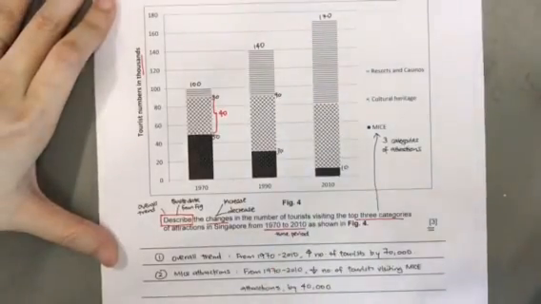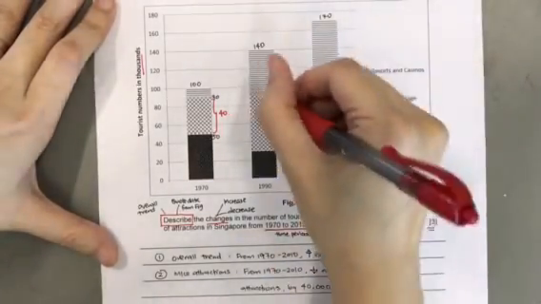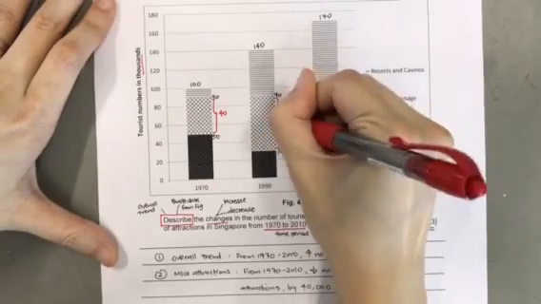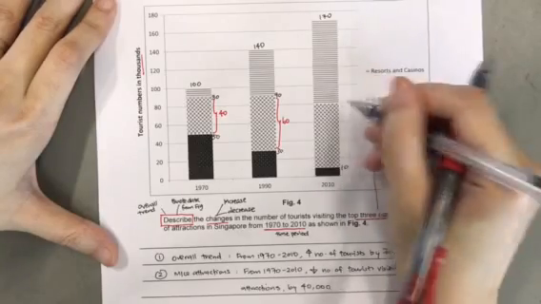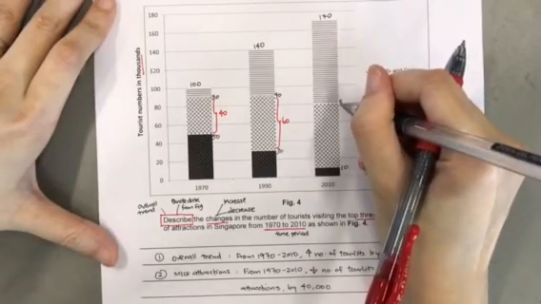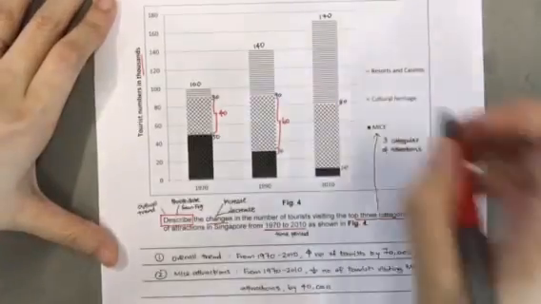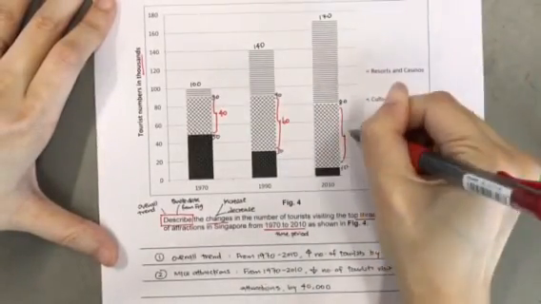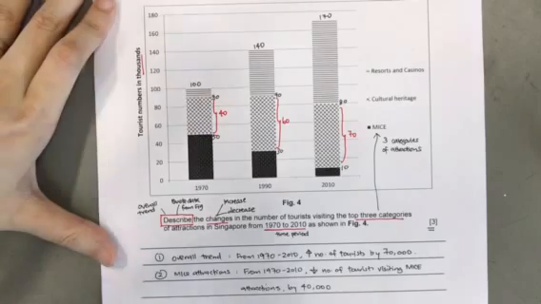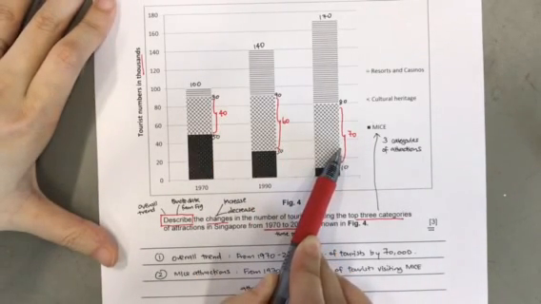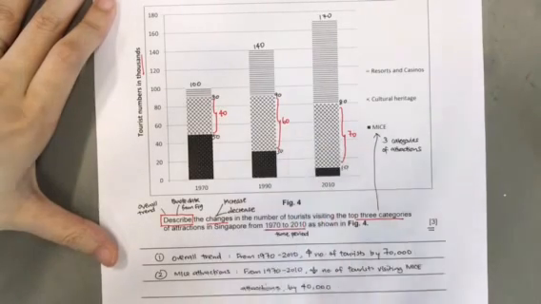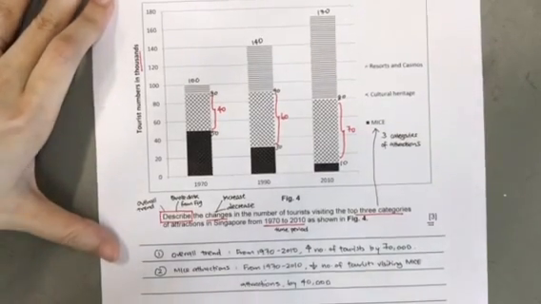90,000 tourists, and then you find the difference, which is 60,000. And then 2010, likewise, you will do the same thing. 80,000, and you find the difference, which is 70,000. So you realize that over the years, the number of tourists visiting cultural heritage attractions have increased. Okay, and increased by 30,000. Okay, that is point number 3.